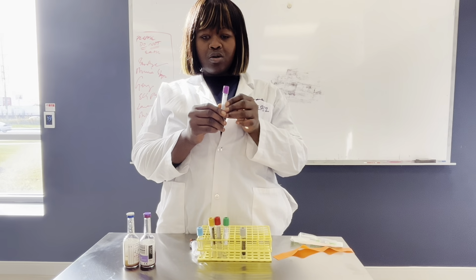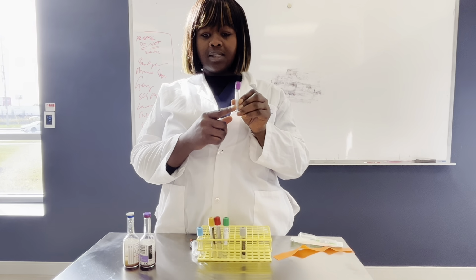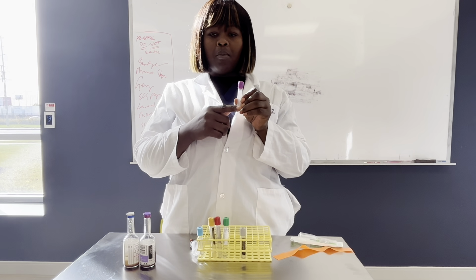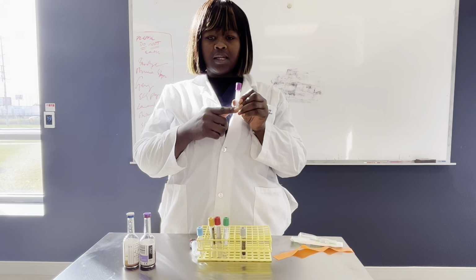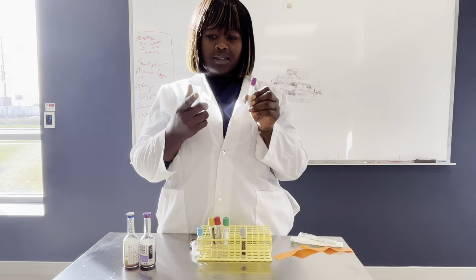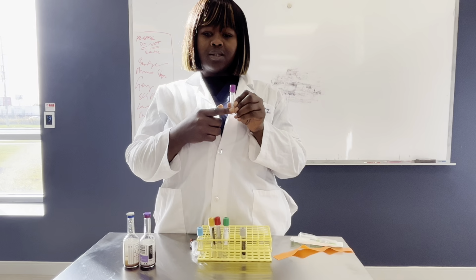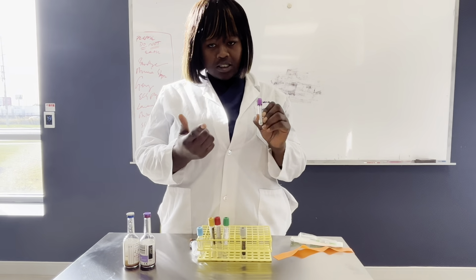But anyway, this tube is primarily used for hematology tests such as complete blood counts, otherwise known as CBC, and blood morphology evaluations. EDTA, K2, potassium EDTA, is specifically used to prevent coagulation by binding calcium ions essential for the coagulation cascade.